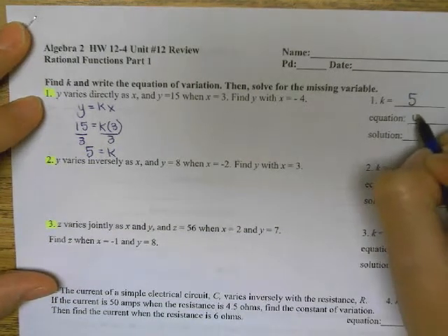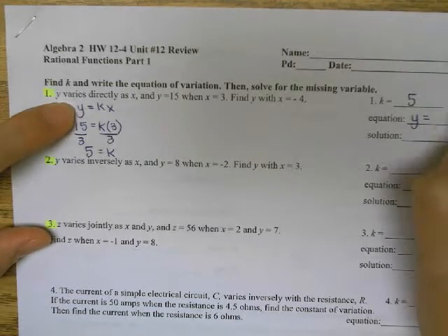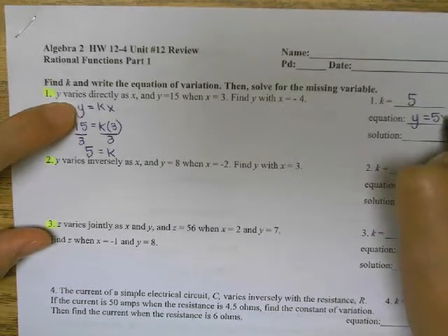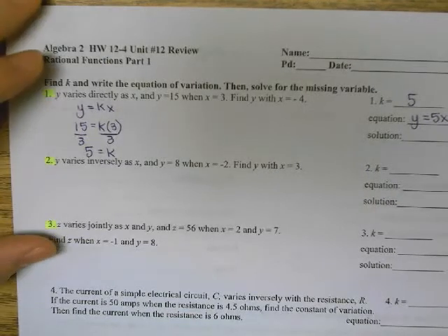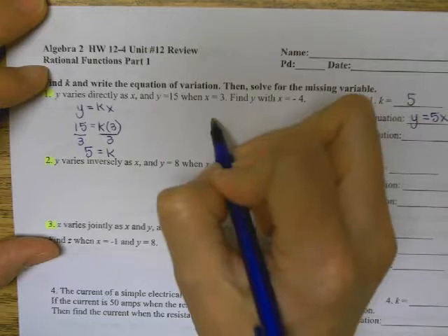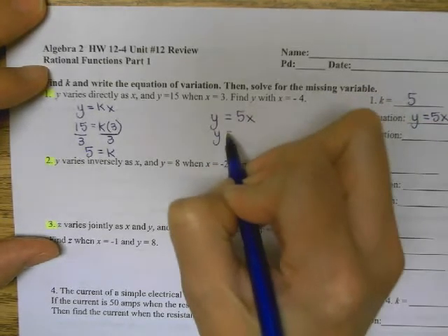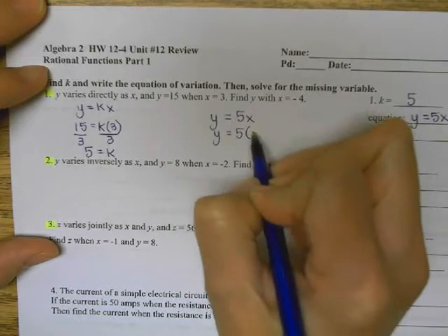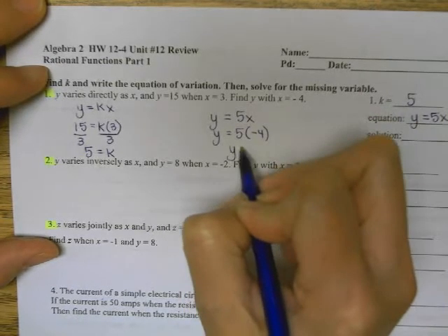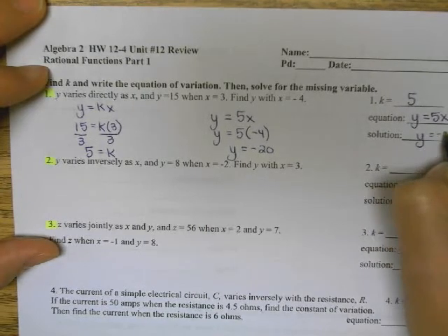Now when it asks me to write the equation, I want to go back to that direct variation equation and fill in what I just found for k. So I get y equals 5x. The solution part is saying find y when x equals -4. So I'm going to take that equation that I have, and I'm going to replace x with -4. So y ends up being -20.